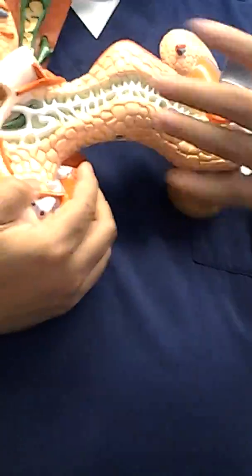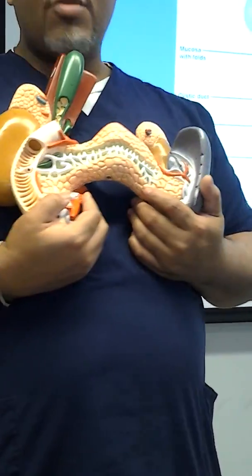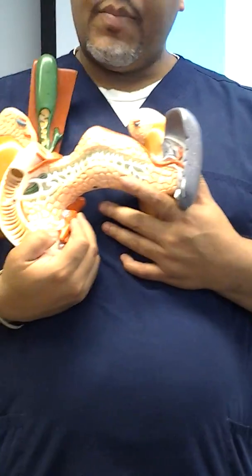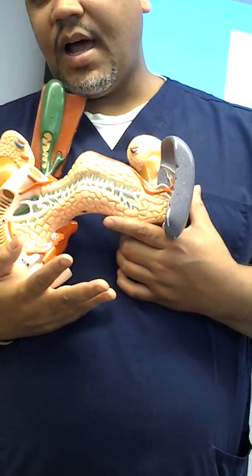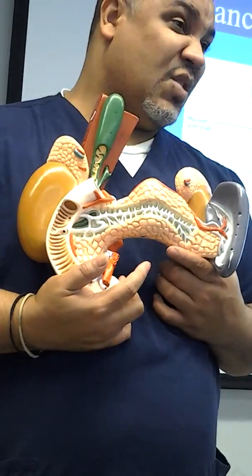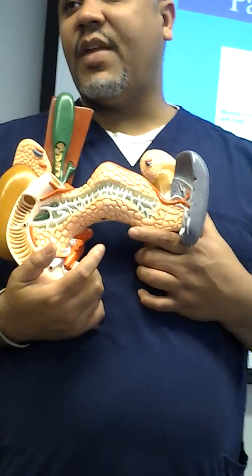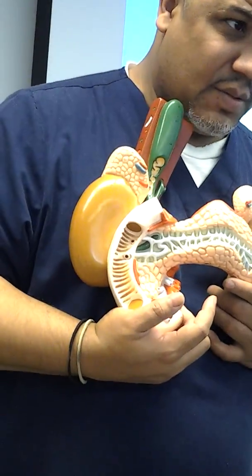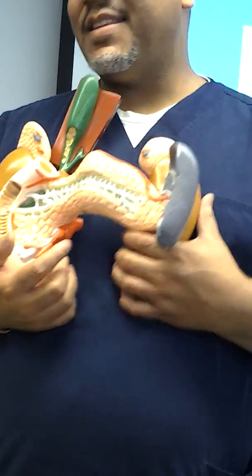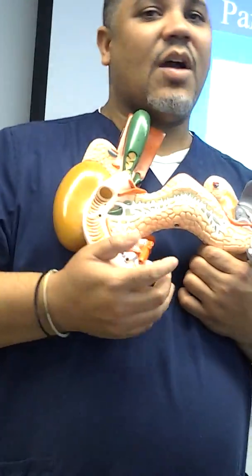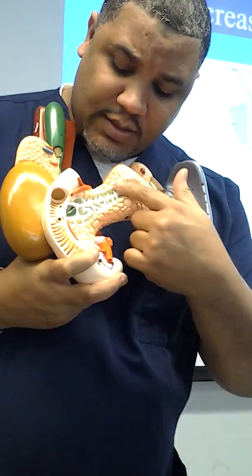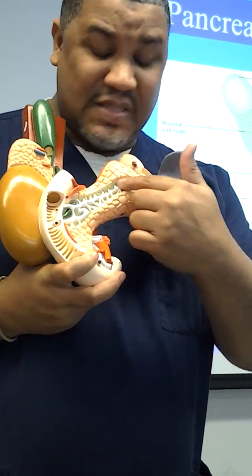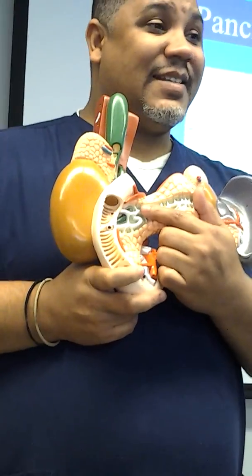Now, we have, of course, the pancreas, which you should already be familiar with, right? Remember the pancreas as an endocrine gland. It's associated with insulin. It's also associated with glucagon. Remember, you should know what those do. You should also remember that there are acinar cells, which produce pancreatic enzymes. These pancreatic enzymes are then secreted into the intestines by this duct right here. This is, of course, the main pancreatic duct.